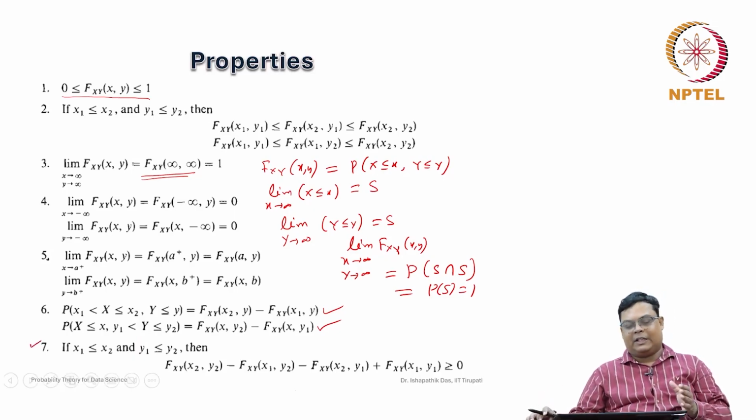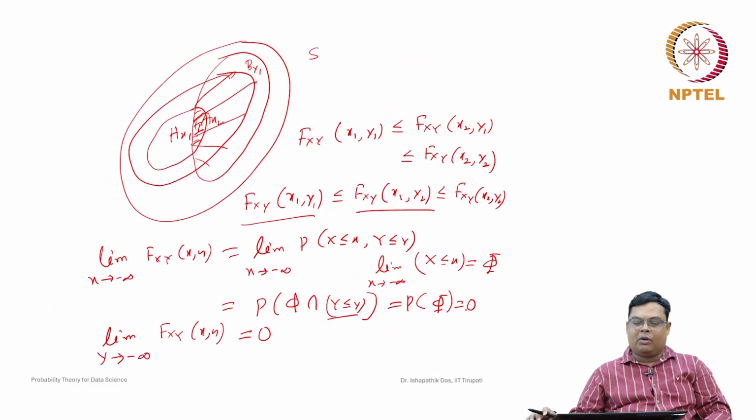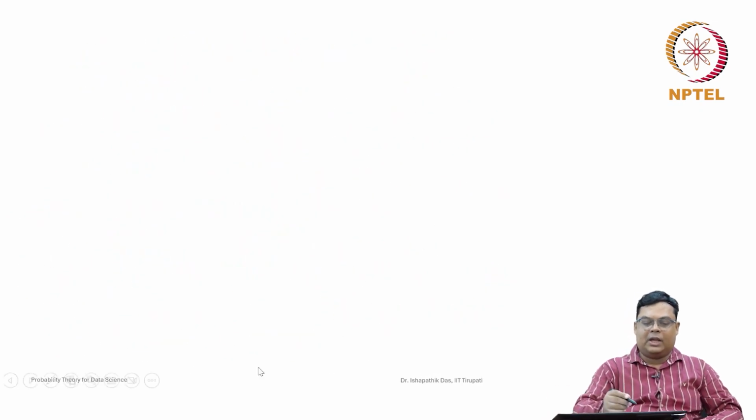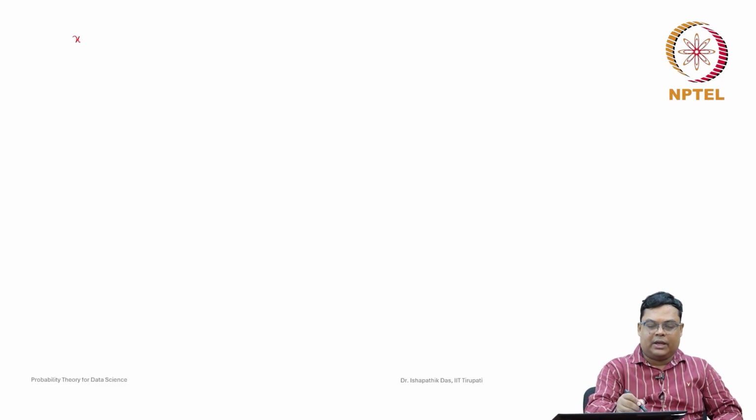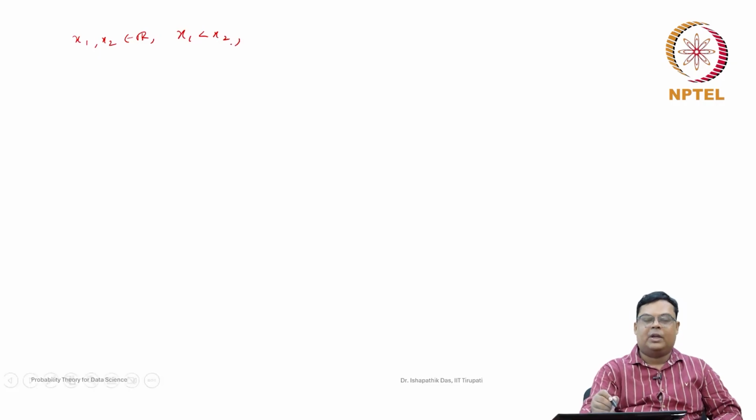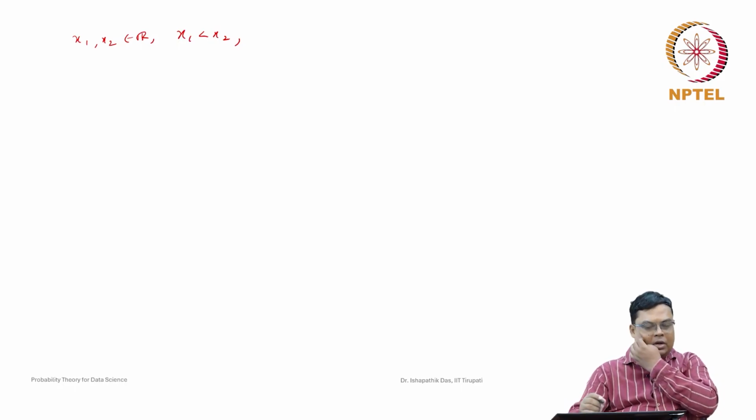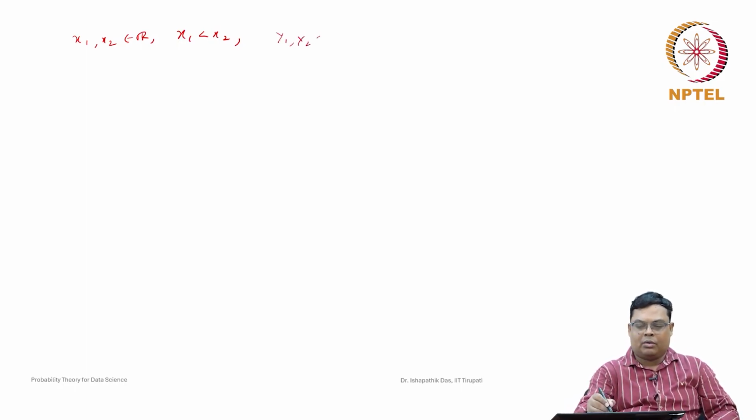Any function satisfying all the other properties but not satisfying this property 7 cannot be called a joint cumulative distribution function of a bivariate random variable. So, what is this property? Consider 2 points x1 and x2 belonging to R such that x1 is less than x2, and another 2 points y1 and y2 belonging to R such that y1 is less than y2.